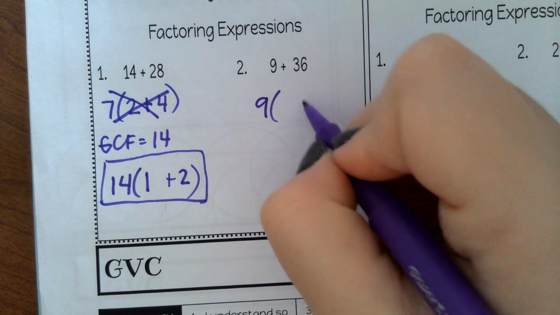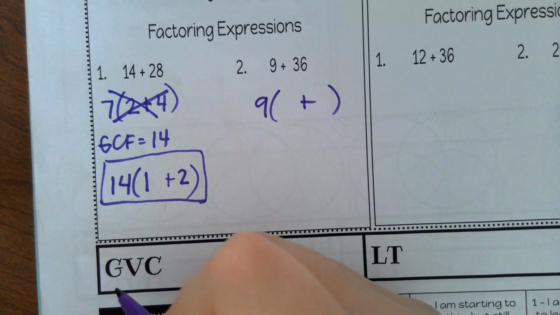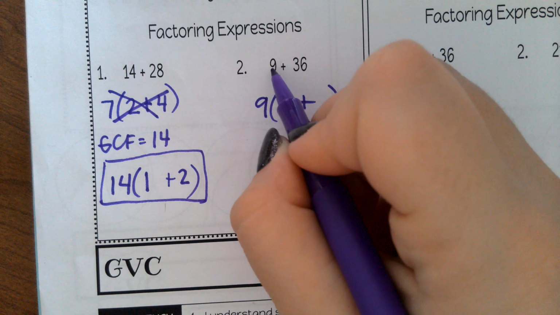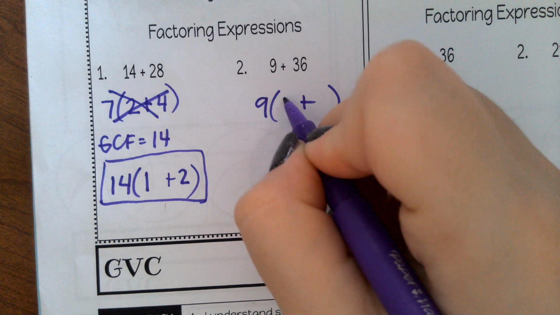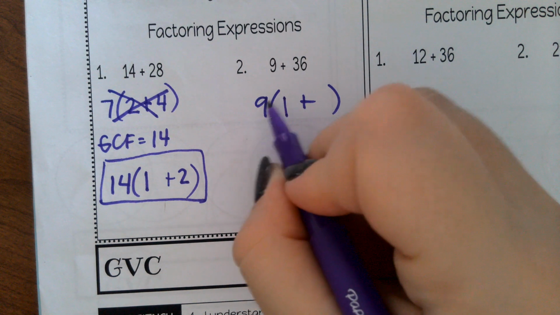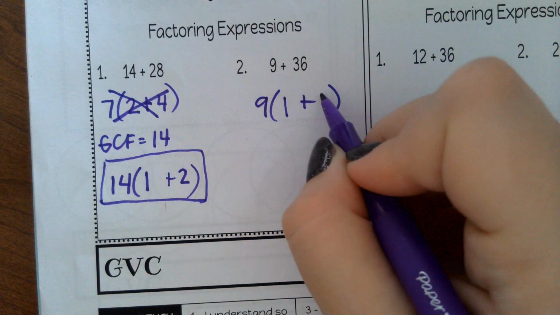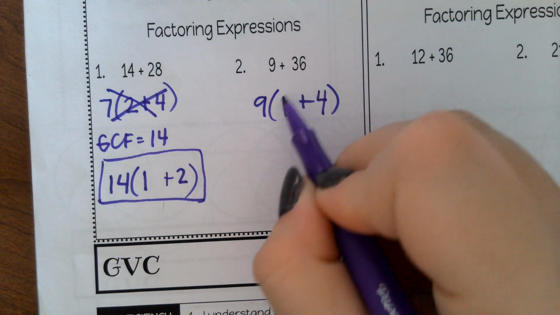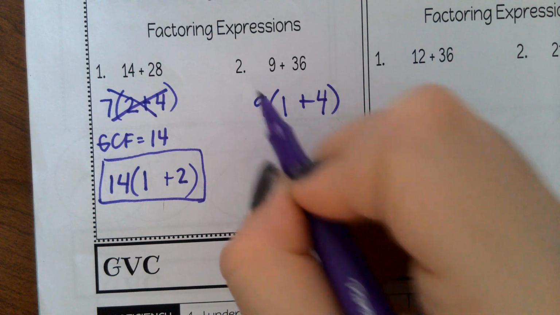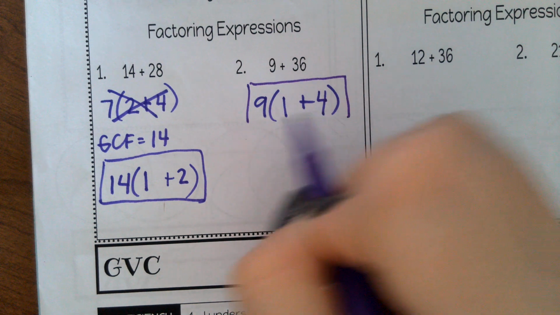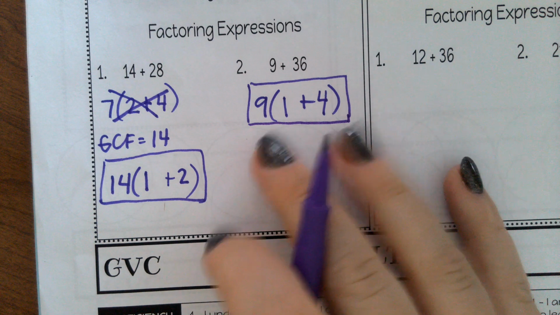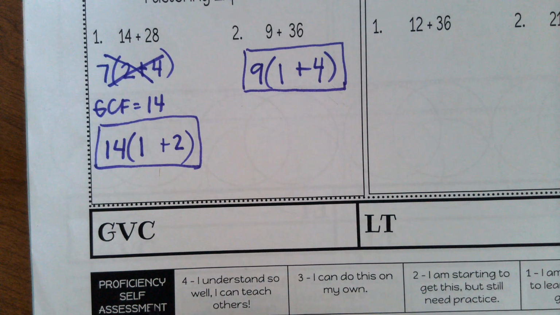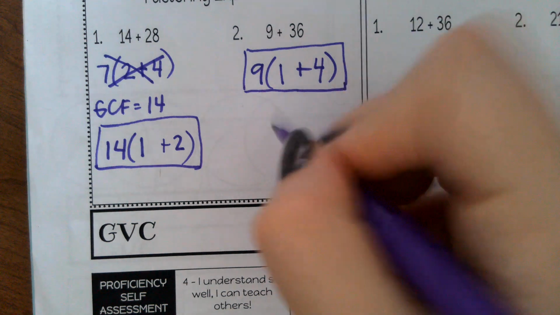There's a plus sign. Okay, then I'm going to do 9 times what gives me 9? We got a 1. 9 times what gives me 36? We've got a 4. Okay, now these two can't be broken down anymore, so we know that we did that one right.